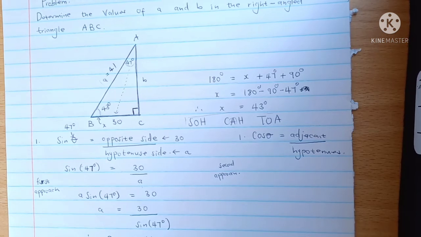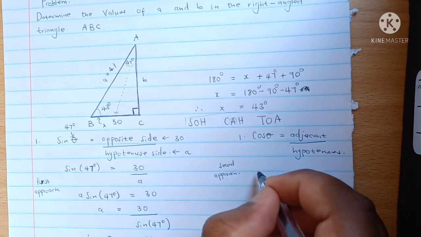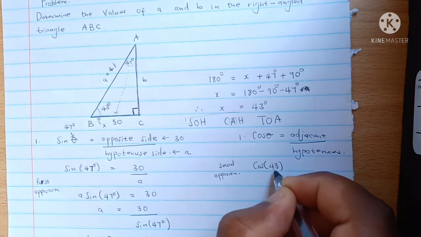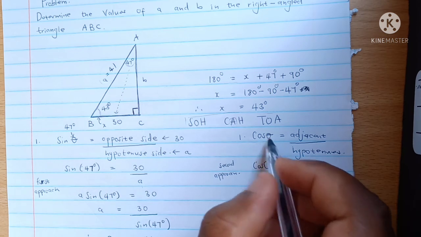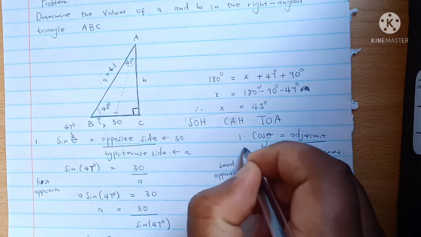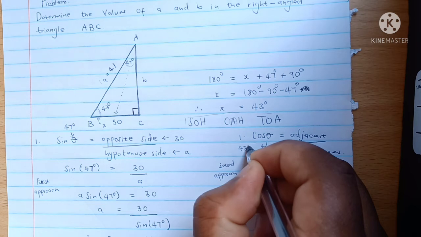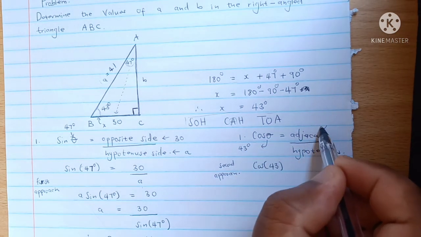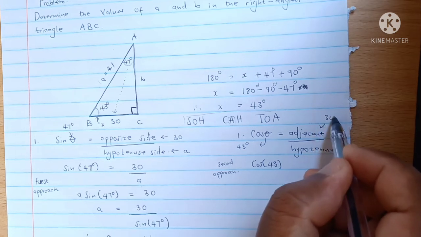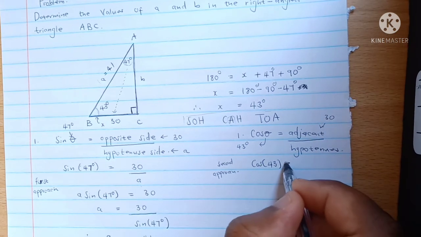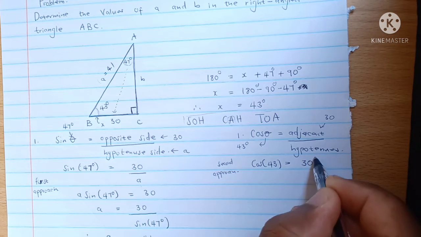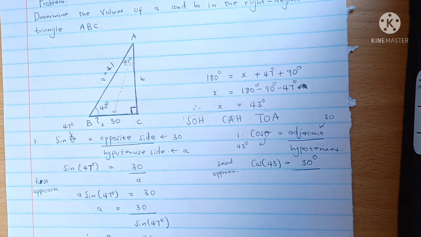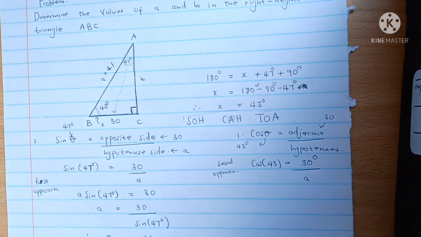So what you're going to do is say cos of 43, because now our theta goes to 43 degrees, right? And our adjacent, remember, will be 30, whereas our hypotenuse is A.